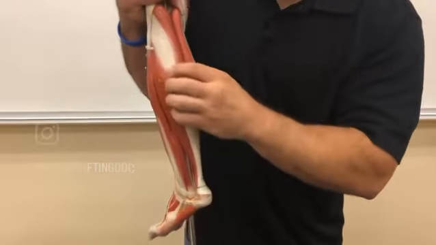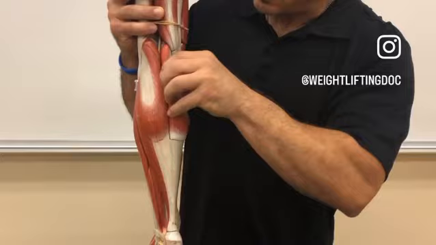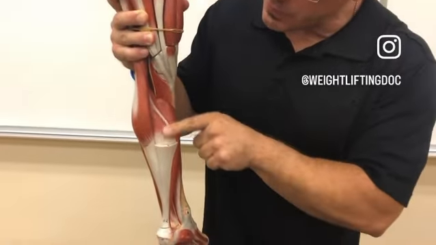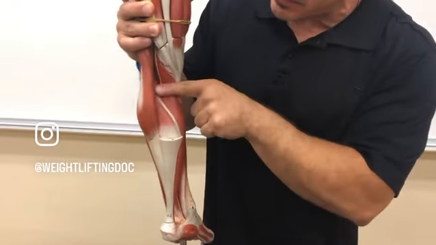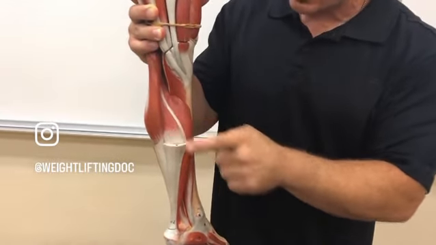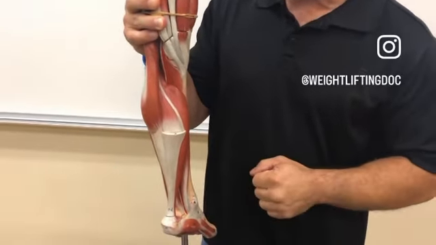We can also pull off one of the heads here. Let's see if I can get it off. All right, so finally got that off. So this right here, underneath, if we look at the gastrocnemius, beneath or deep to it, we have the soleus. So this gives a nice visualization of the soleus muscle. That takes care of the muscles in the lower leg.